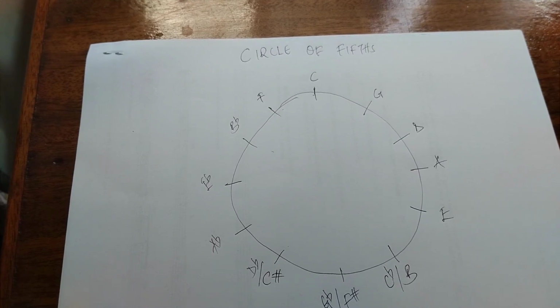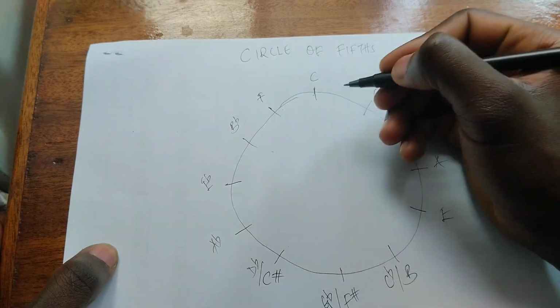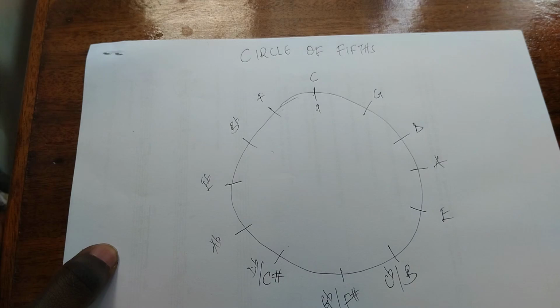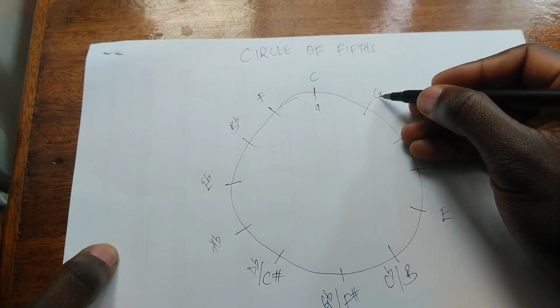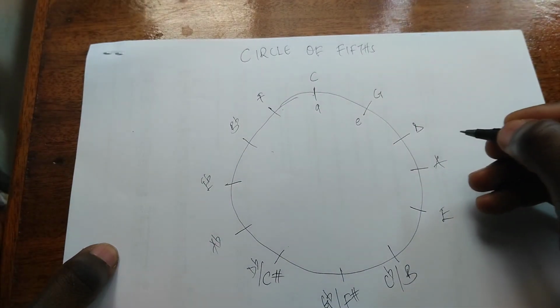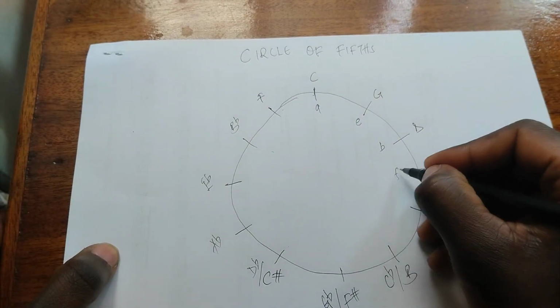Now we are going to see the relative minor. For a major key signature, you go up a major sixth, and that gives you the following. From C, we have A, and we write that minor in lower case. So A is the minor of C. The relative minor of G is E. The relative minor of D is B. The relative minor of A is F sharp.